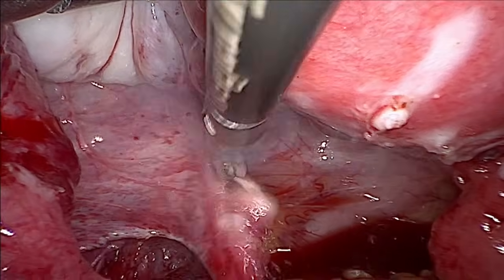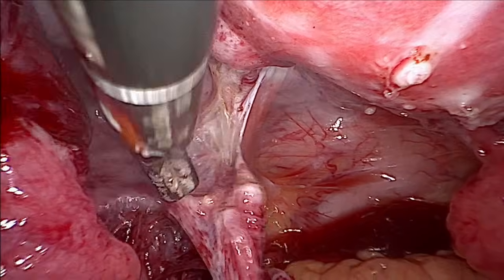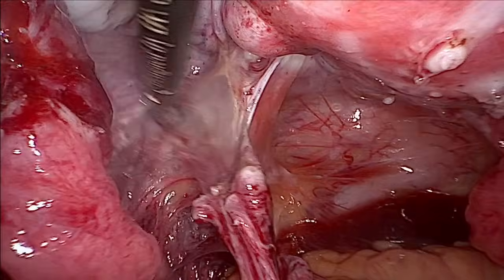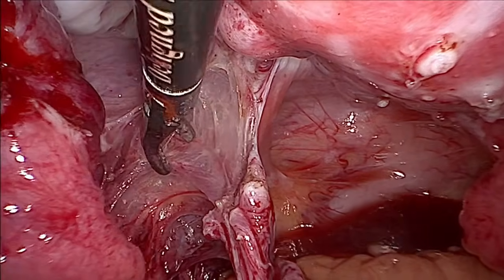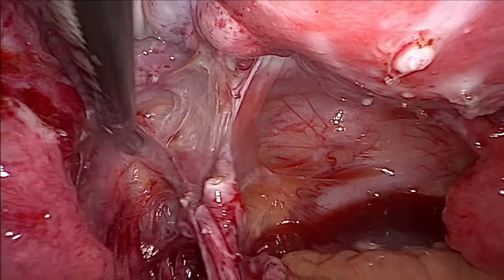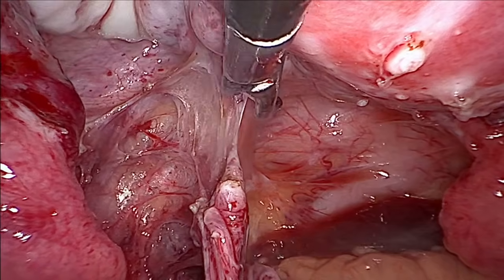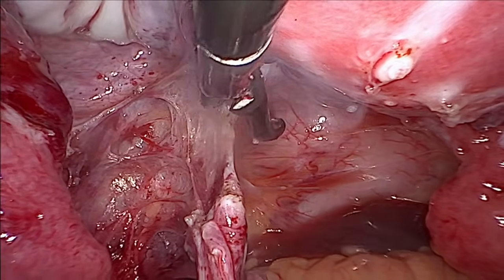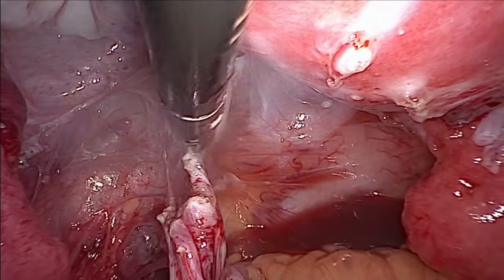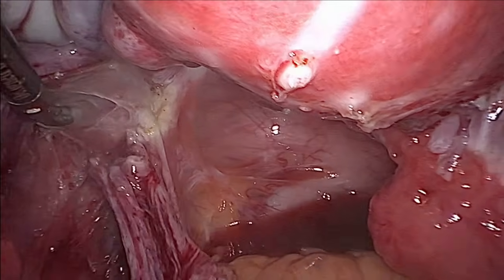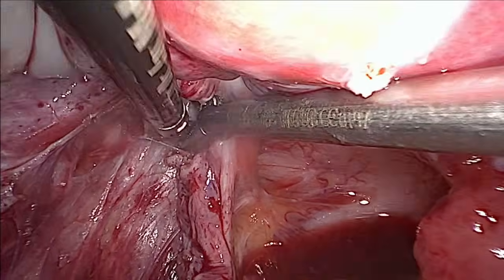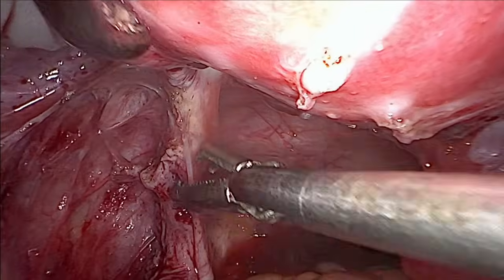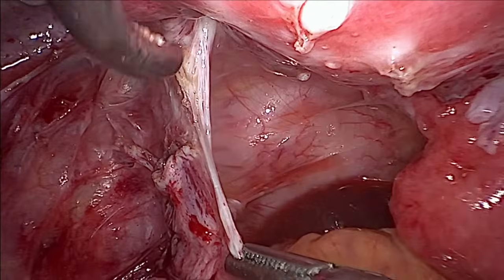You can see I am pulling the peritoneum cranially. Be careful of any important structures. This is the pararectal space.